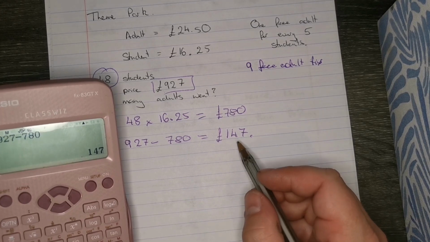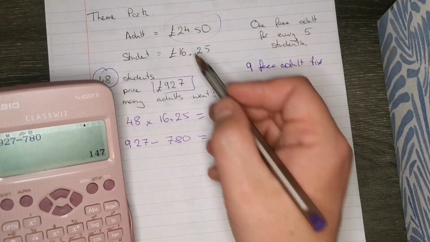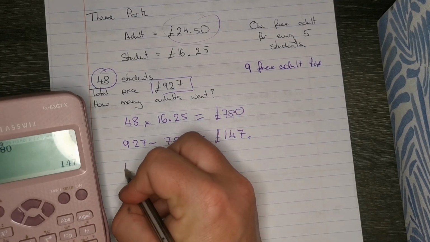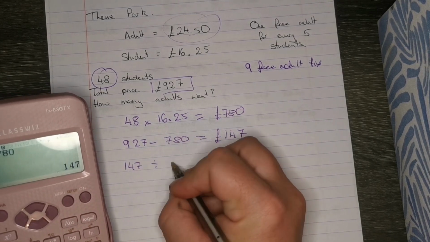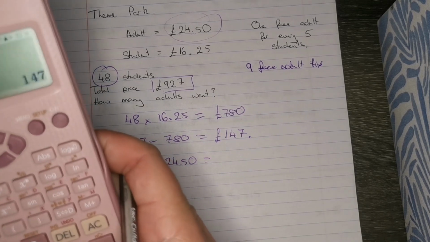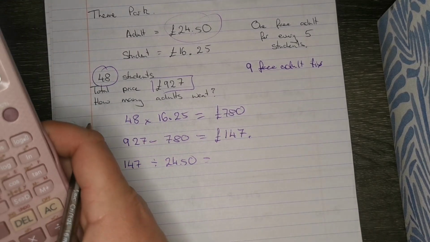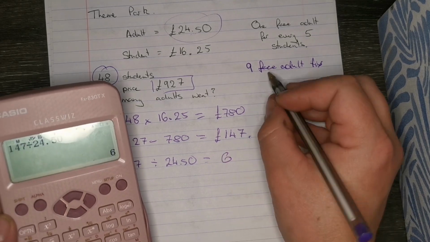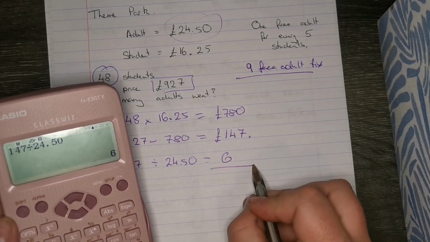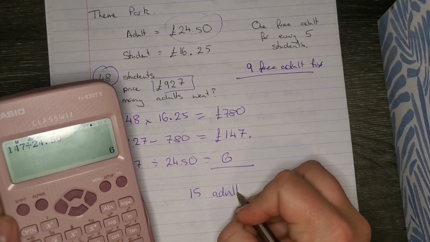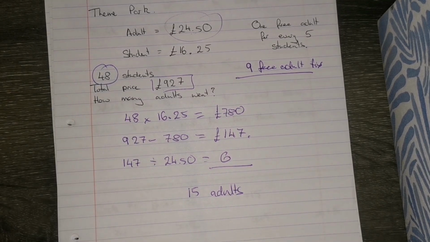We know that adult tickets are £24.50, so I want to know how many £24.50s fit into that. So 147 divided by £24.50 equals 6. So we've got 9 free adult tickets, 6 adult tickets that we paid for, so that is 15 adults that went on the trip.